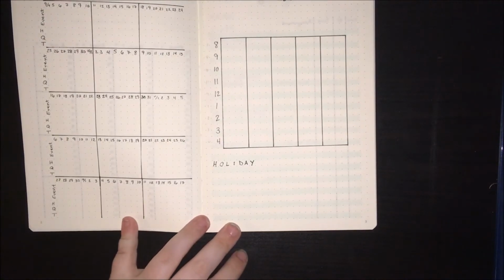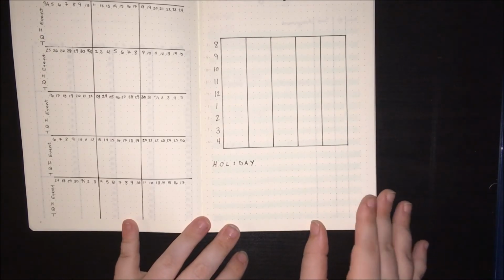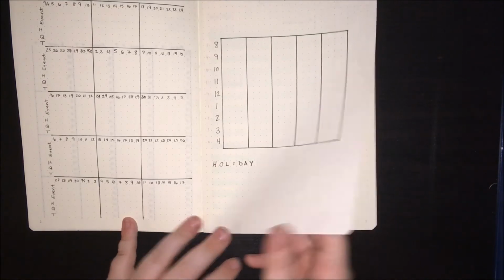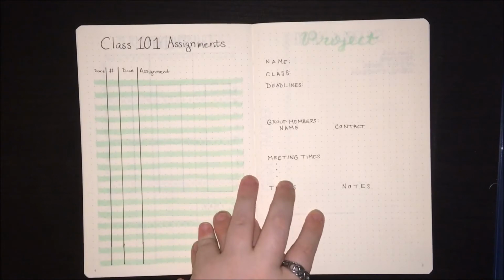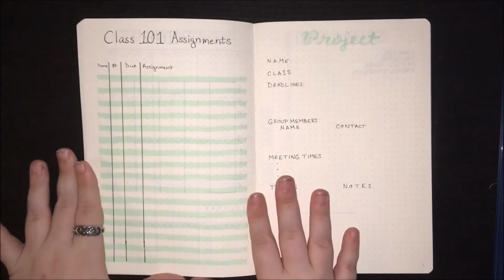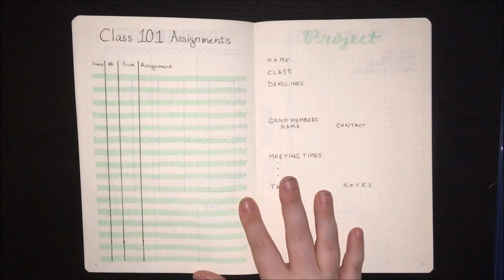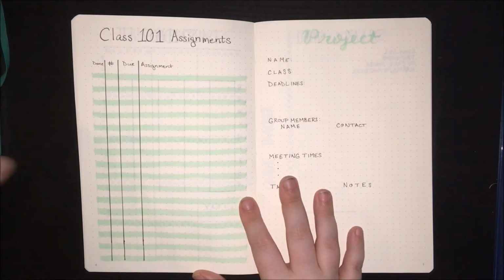Okay, so some other things that are useful and that I keep referencing are assignment logs. And with that, I suggest something along these lines. You do not have to do something exactly like this. You could do more like what I have with my combination future log assignment tracker.